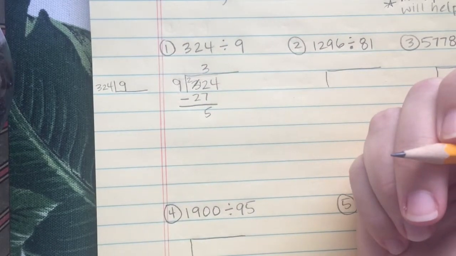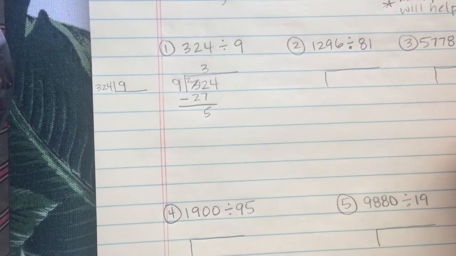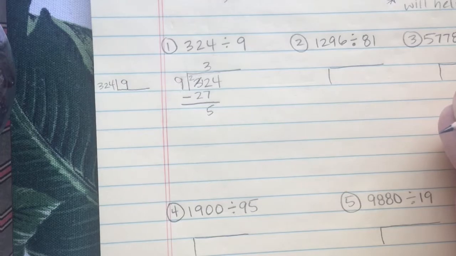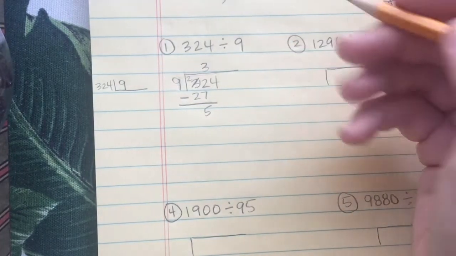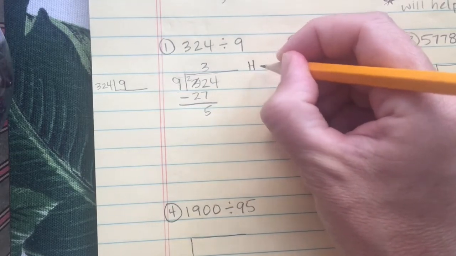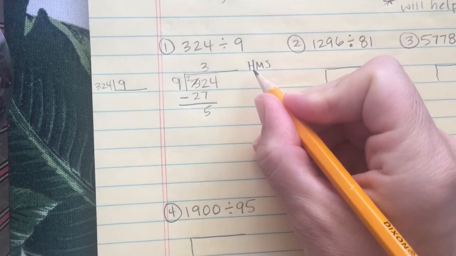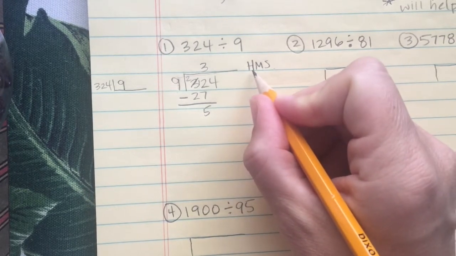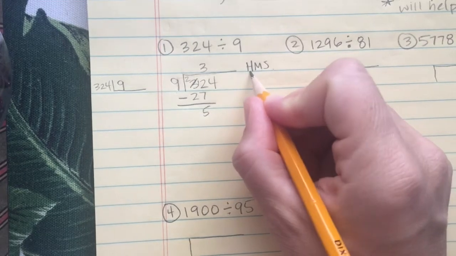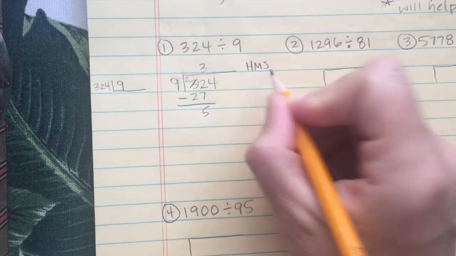So I'm left with 5. Now we start the process all over again. I have a little acronym that I used to give to my kiddos when we were working with long division for the process, and it's called HMS. One of my students told me that she thinks it stands for Hobbits Make Socks, but it's an easy way to remember the acronym. We say how many times, we multiply, and then we subtract, okay?